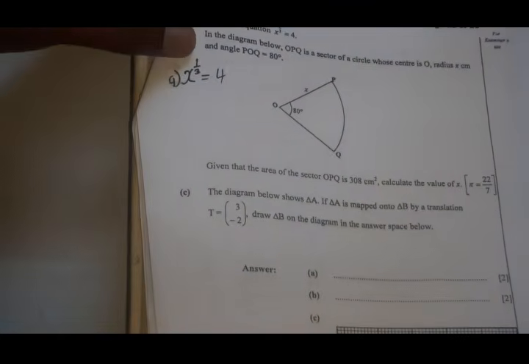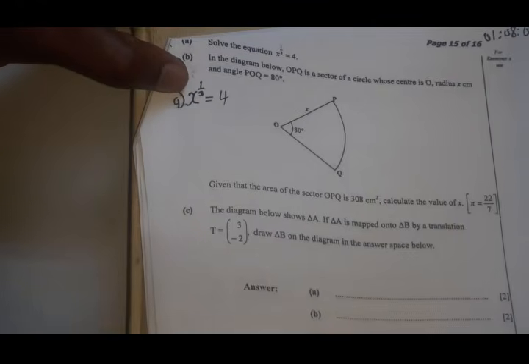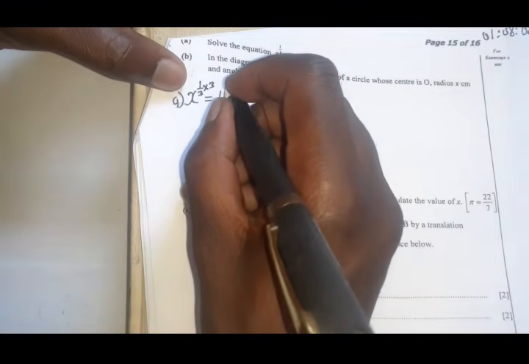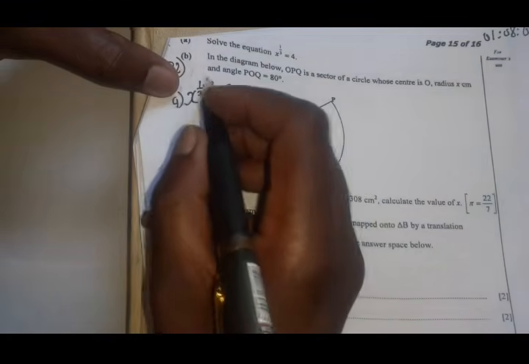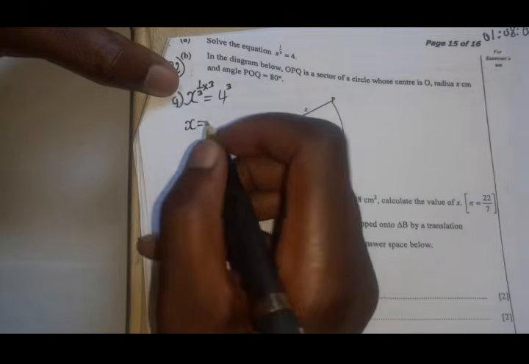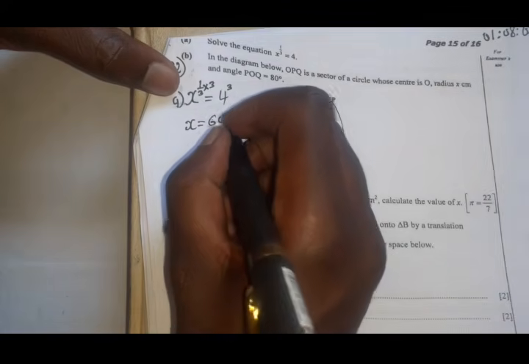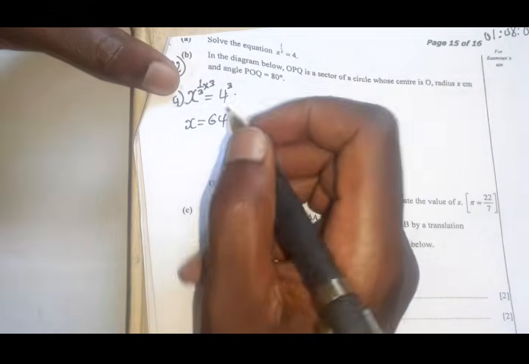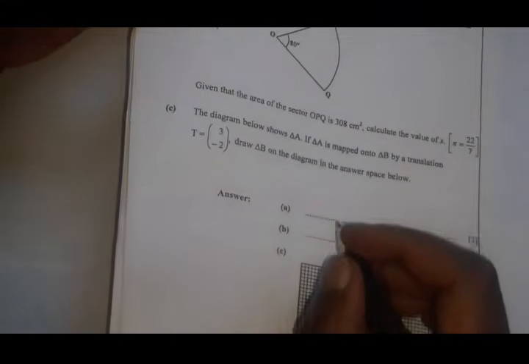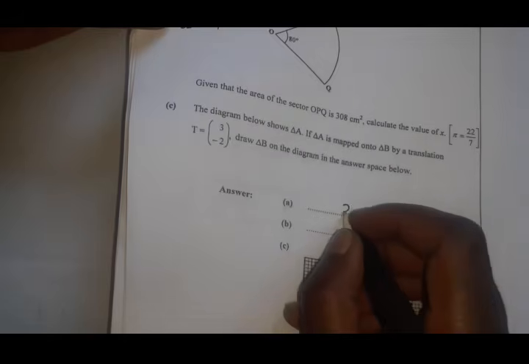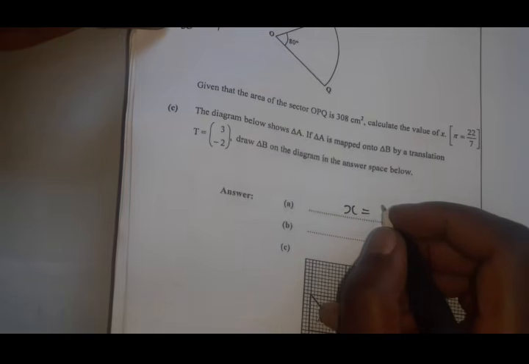So what is the reciprocal of 1 over 3? It is 3. So when you raise this one to the power 3, you also raise this one here to the power 3. So this is going to give you 1, so you remain with x alone. And when you expand this, this is going to give you 64. That is 4 times 4 times 4. That is going to give you that one. So here the value of x is equal to what?